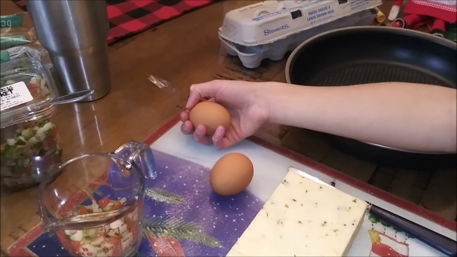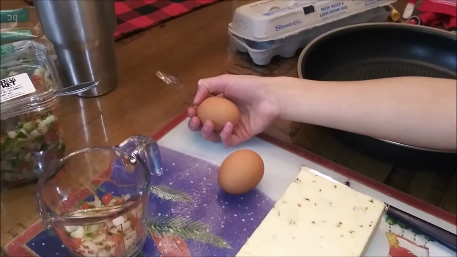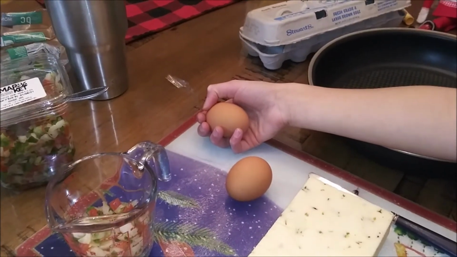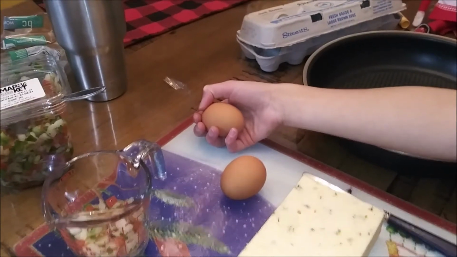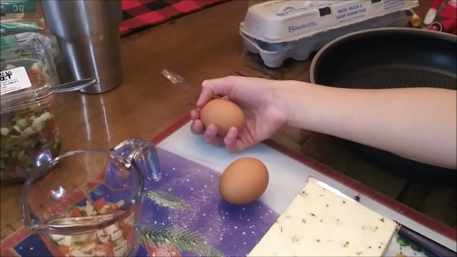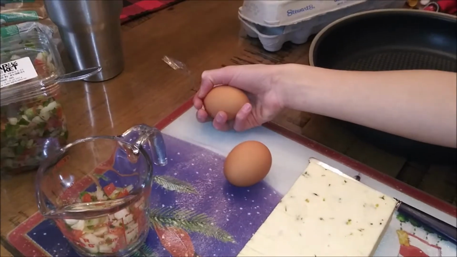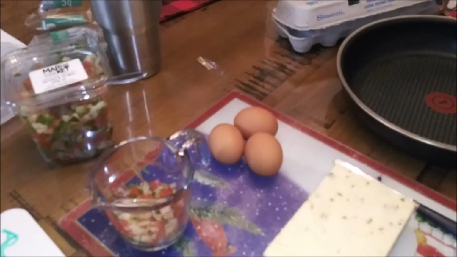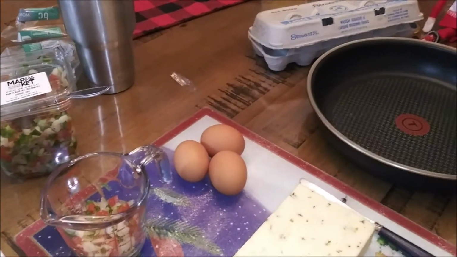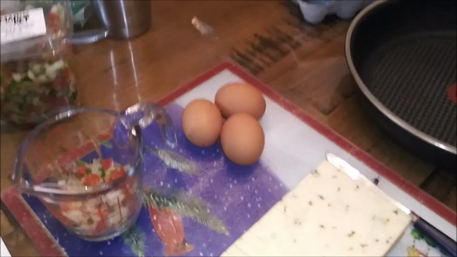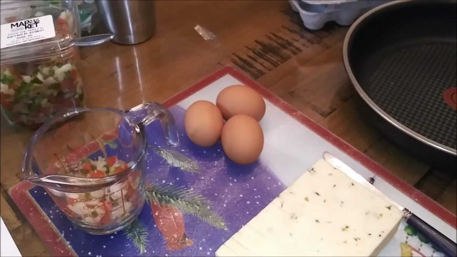So as you can see, my mini-me assistant has half the eggs in her hand. So if I want 1 whole of what I already have plus another half, I'm going to need 1 more egg. You have to pause the video when the eggs roll away on you. So 1.5 of the original amount would be 3.